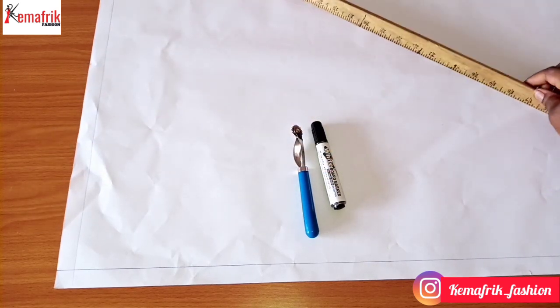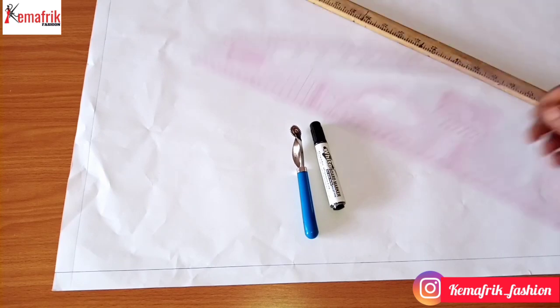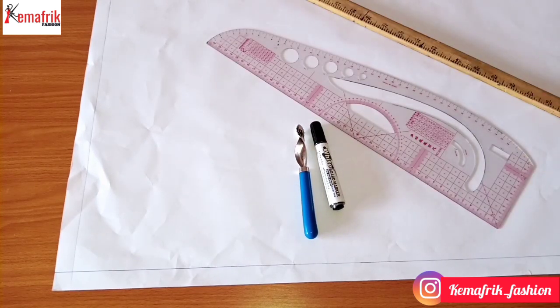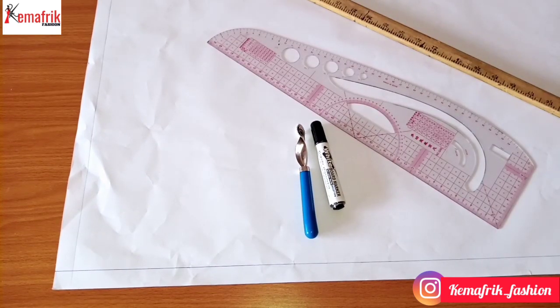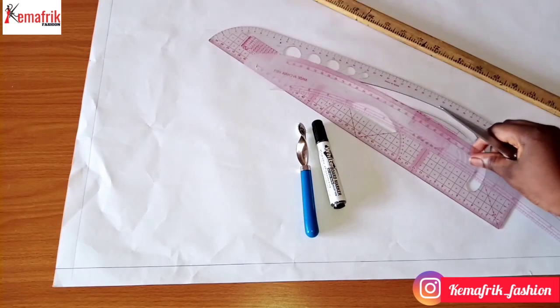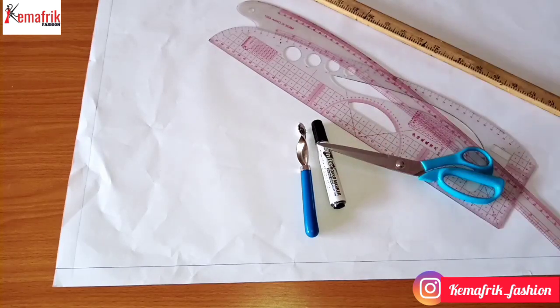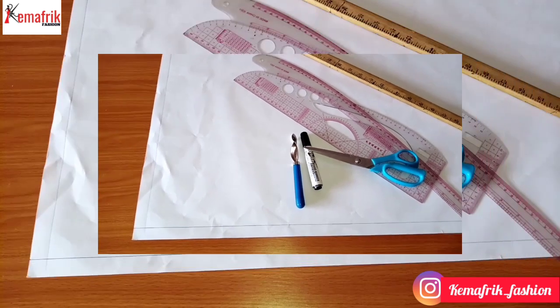I have my super long ruler here, and my curve just makes getting the curvy part of the outfit easy. I also have the hip curve for the hip mainly, and then of course my scissors.